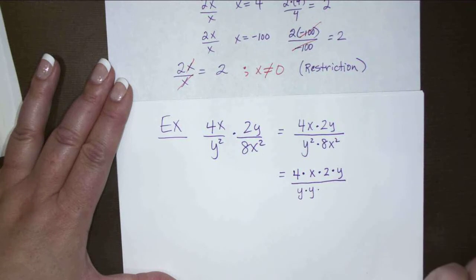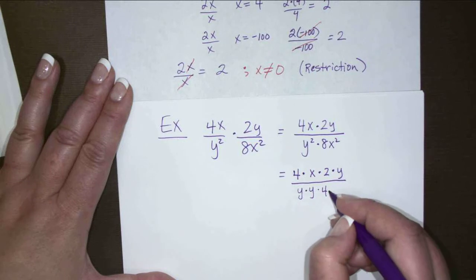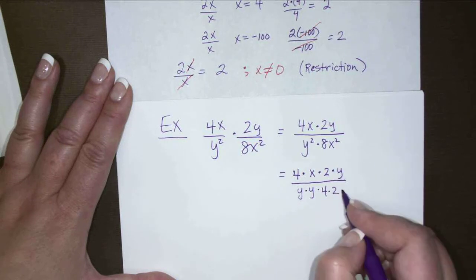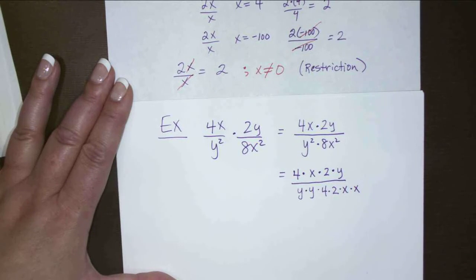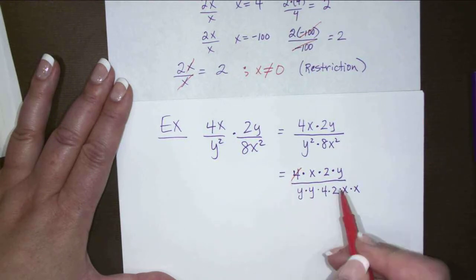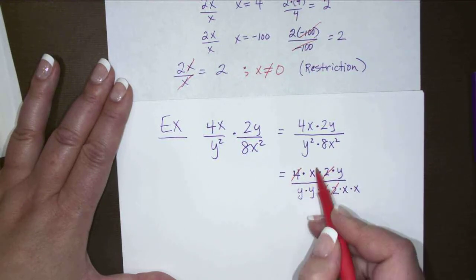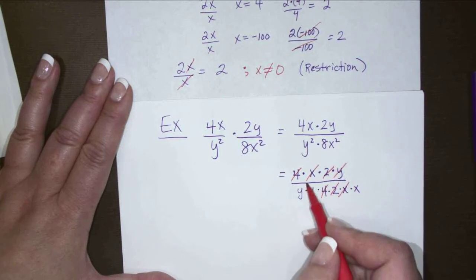Do we need to break the 8 down? Yeah, there is a 4 and a 2 on top, so if we break it down, we'll be able to cancel them. And x squared is x times x. And I've got little times signs between everything. Usually you won't have this many factors on top and bottom, but I'm just demonstrating what would happen. So the 4 cancels, the 2 cancels, an x cancels, and a y cancels.